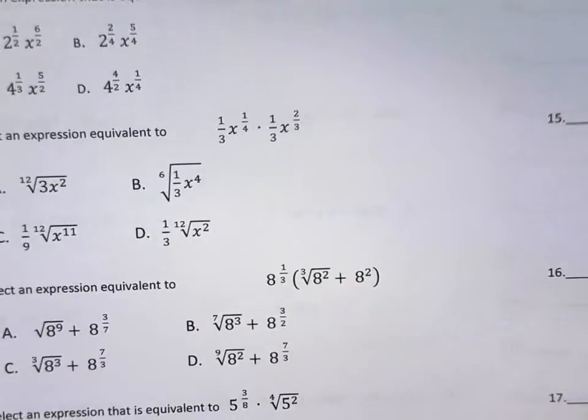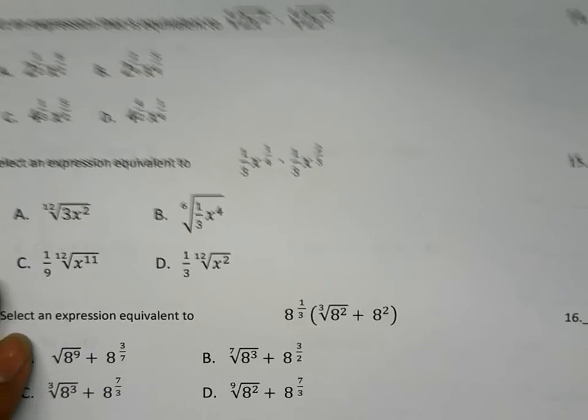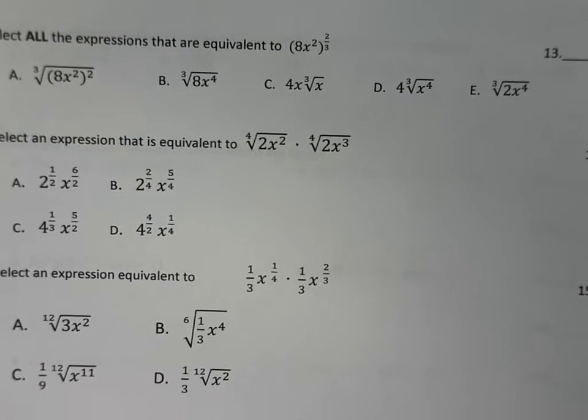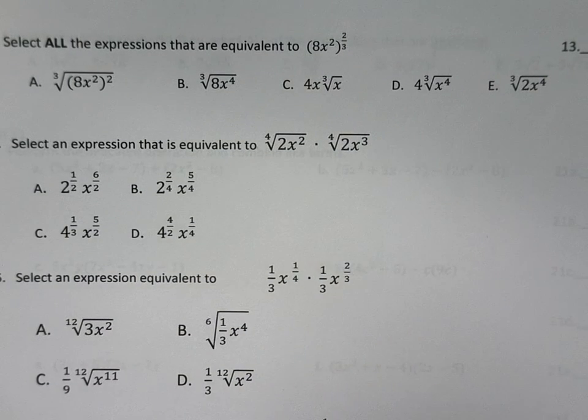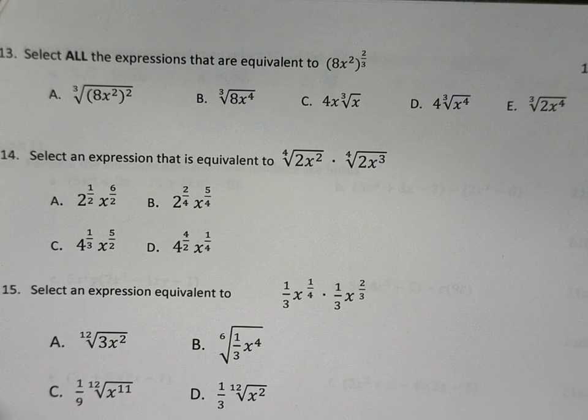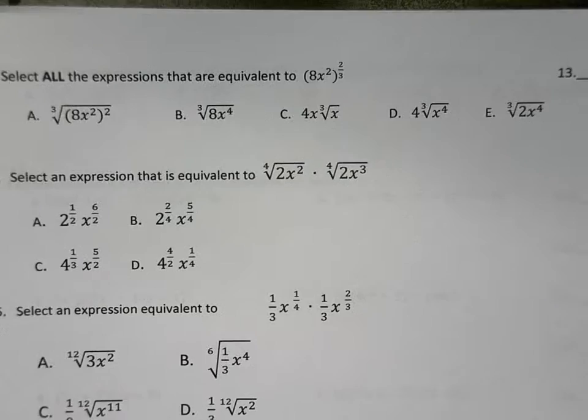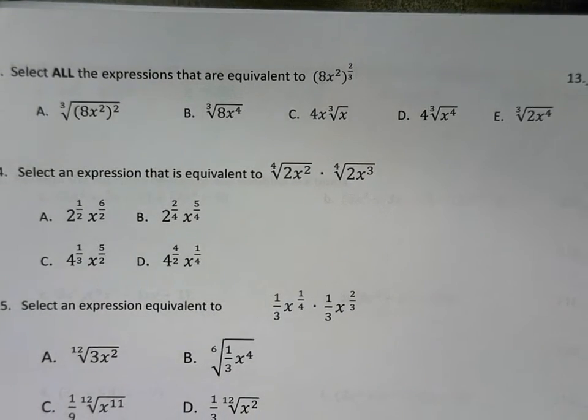Number 13. What do I do? Okay. It's asking me which one of these are the same as this. This is one of the difficult problems you guys had on the test, the one that everybody struggled with. So you just want to make sure you try everything. Okay. First thing I see, there's different ways of writing this, so I'm just going to do this one first.